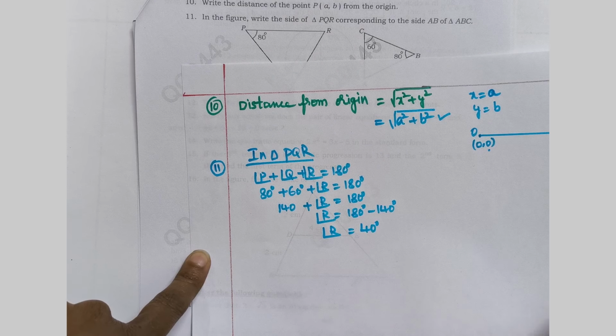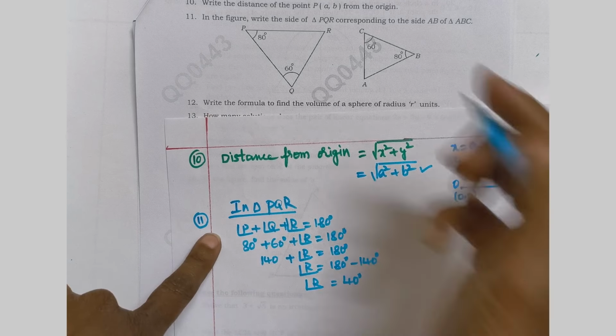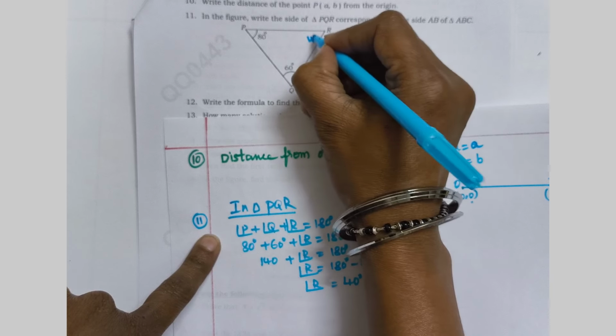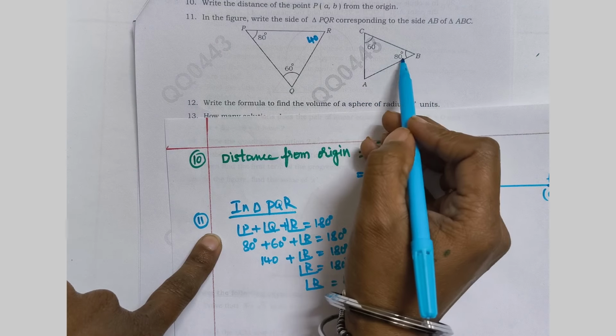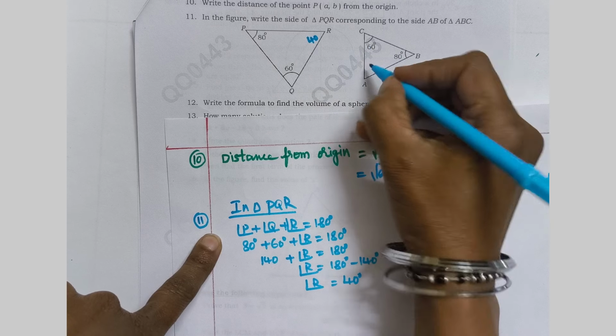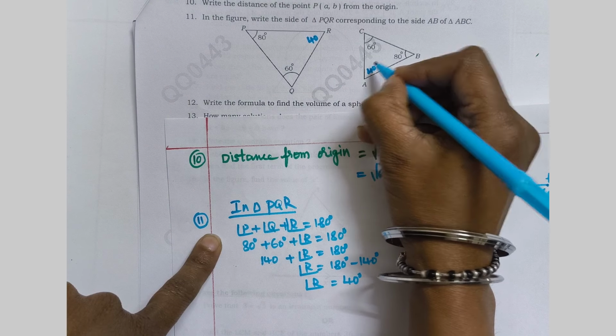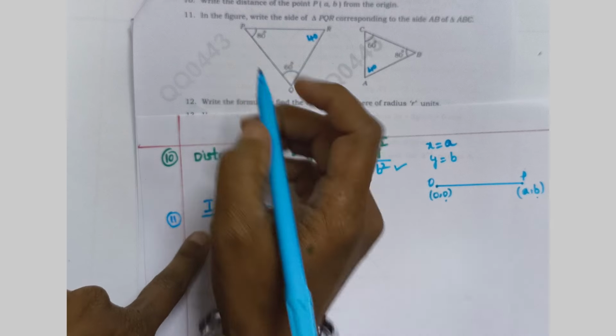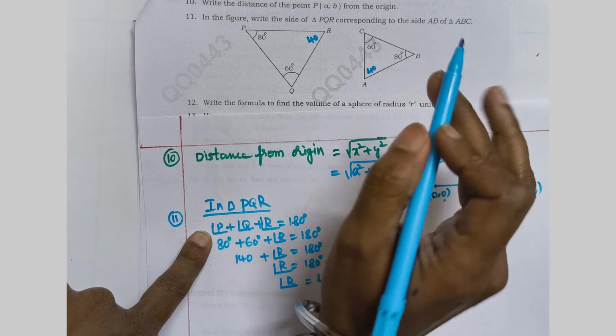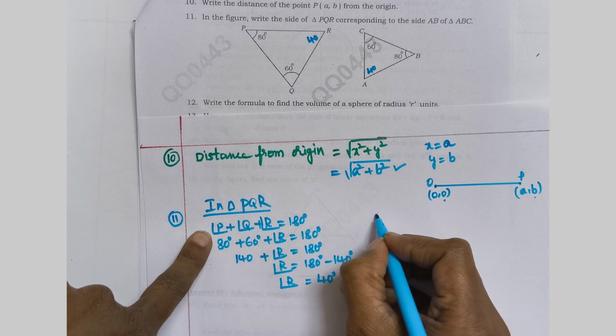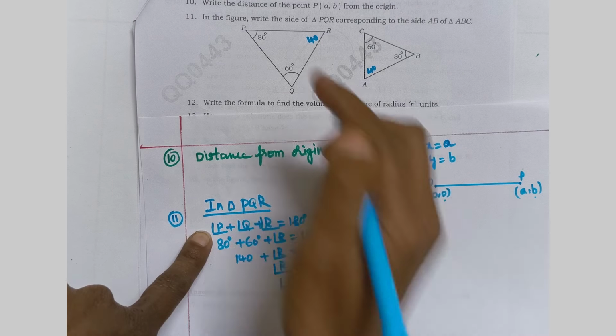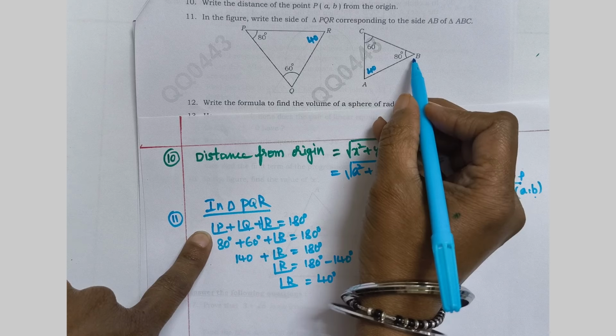So now you got angle R, 40 degrees. Next, here also 80 is there, 60 is there. The third angle here is also 40 degrees. So in this one, P corresponds to angle B. We will write the corresponding angles. So angle P corresponds to what? Angle P corresponds to angle B.